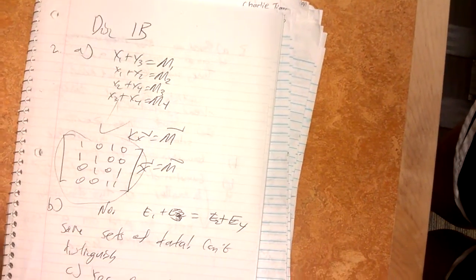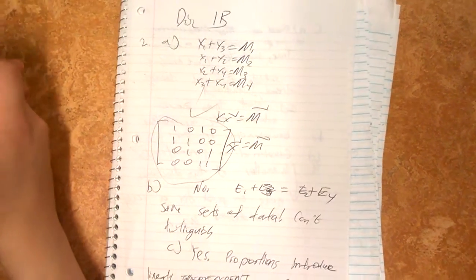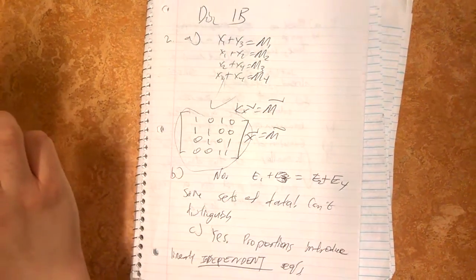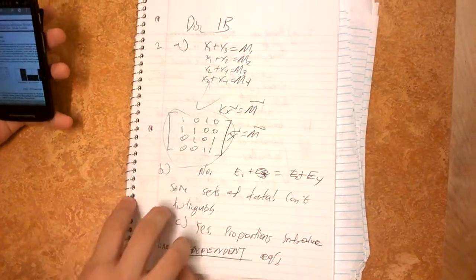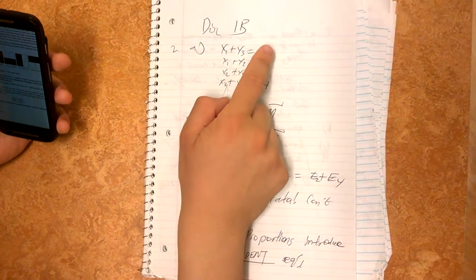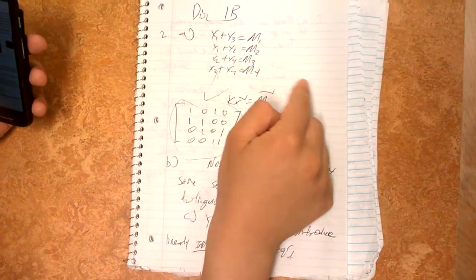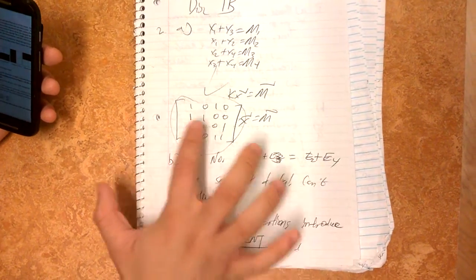All right, and for the last one, we get a little more applied, for discussion 1b. So basically it's the same thing. We set up the equations based on the measurements. So for measurement 1, only x1 and x3 are lit, and then x1, x2, and so on and so forth. And then we get to this equation.